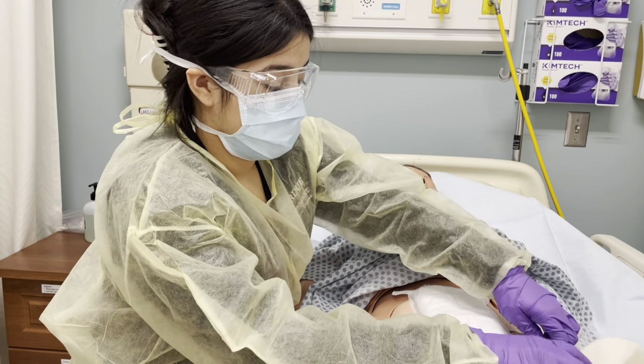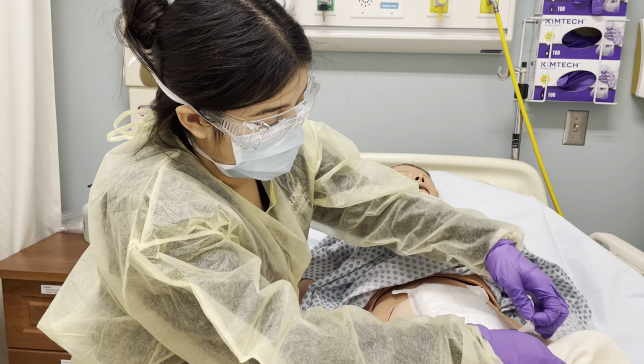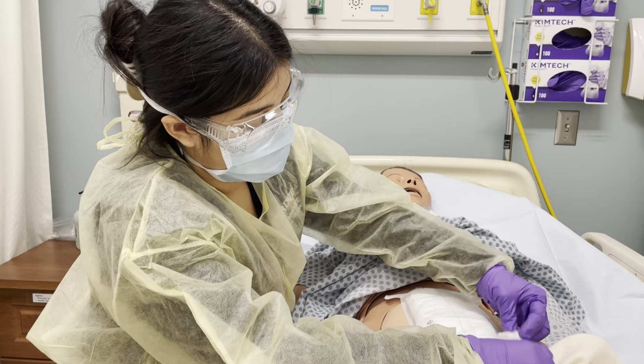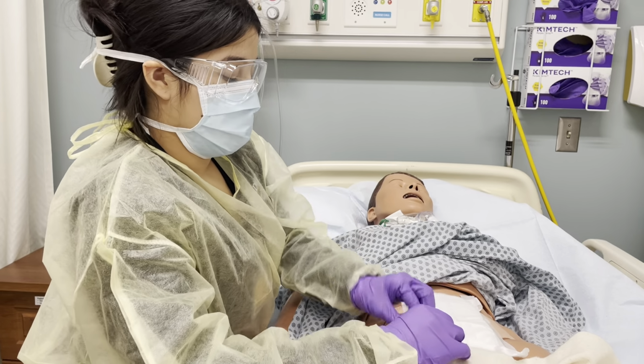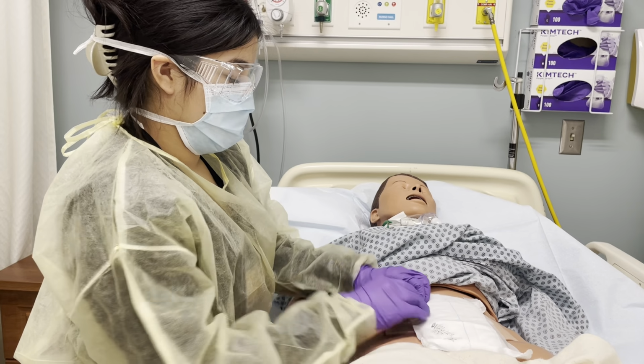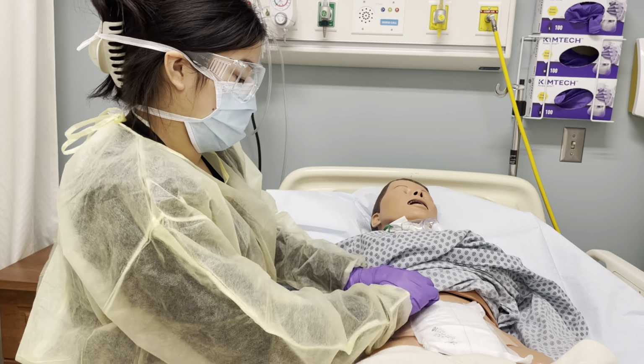diagnoses. Okay, start with this corner now. And now this corner. And I'm just going to keep push-pulling to remove my old dressing.